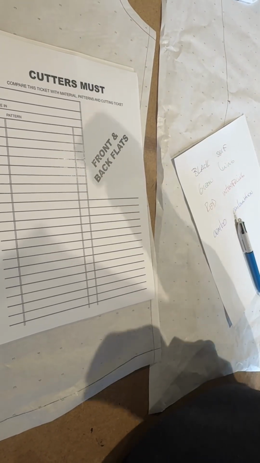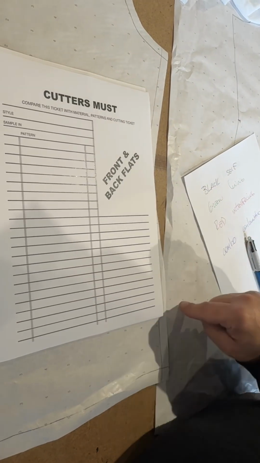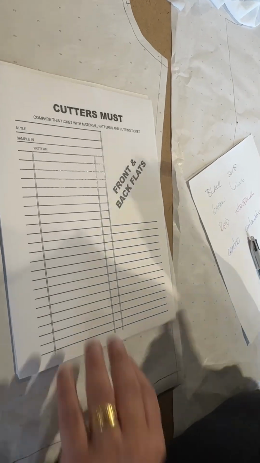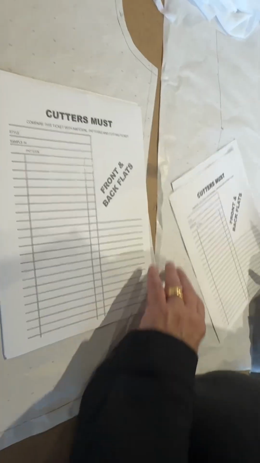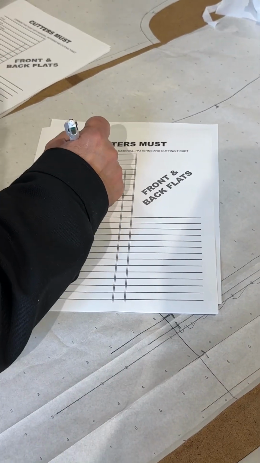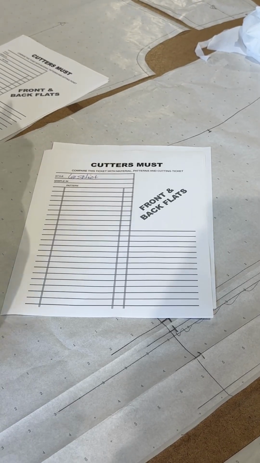Now, the same way that we're going to write it on the cutter's must, we're going to write it on the pattern piece, how many times we're going to be cutting it. So for your shirt, we're going to do this. We didn't put a style number. I encourage you guys to put a style number. So let's call it, I'm going to call it Le Shirt. It's a French shirt.